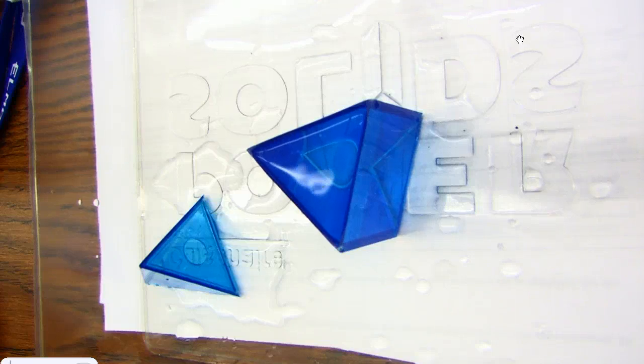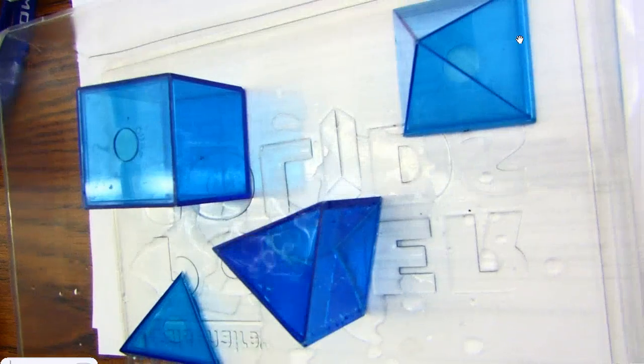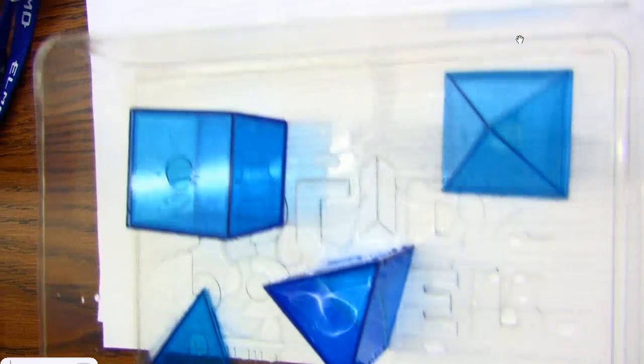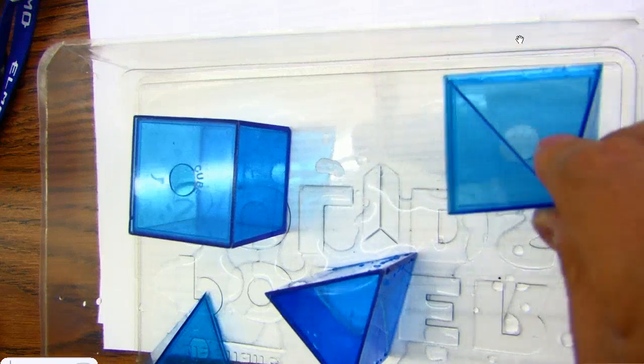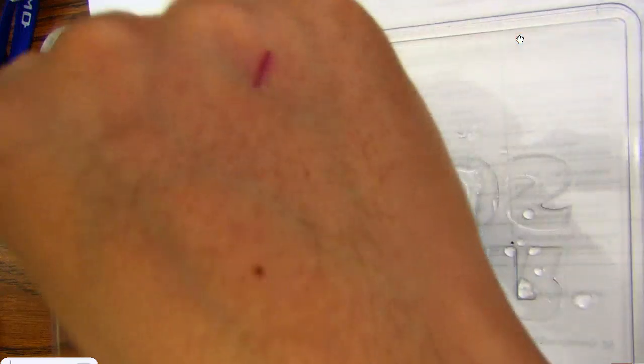Okay, so what if I did it for this cube versus this rectangular pyramid? 4 times? No, it's going to be, again, 3 times. It's always going to be 3 times as much, if they have the same what? Base and the same height.